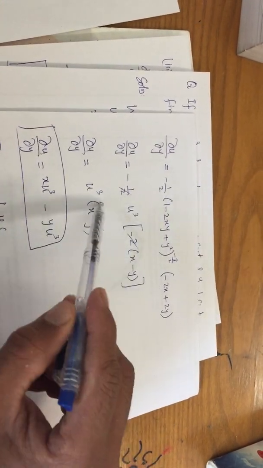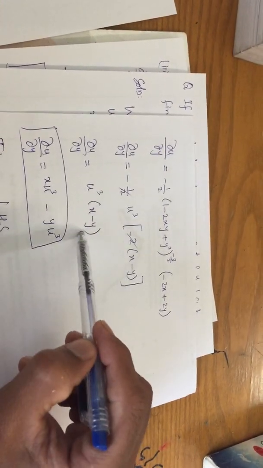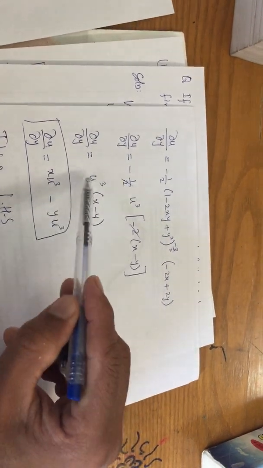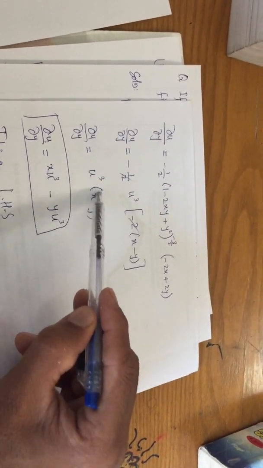And again this one is u cube times x minus y, and then we open the bracket, then x u cube minus y u cube, right?